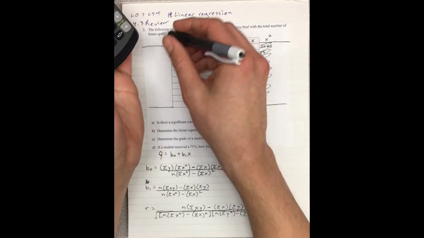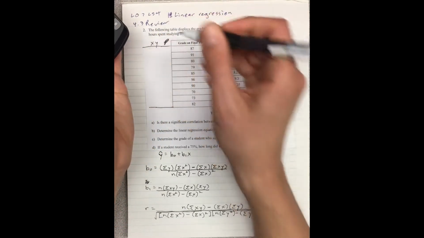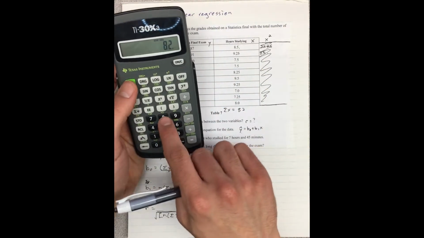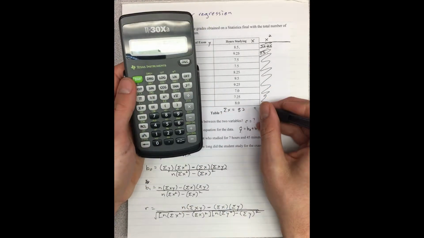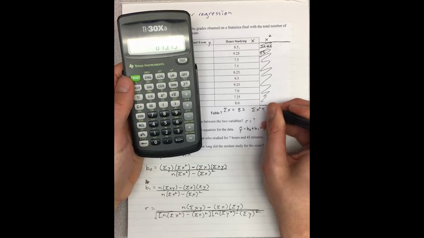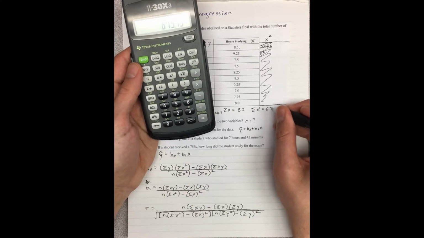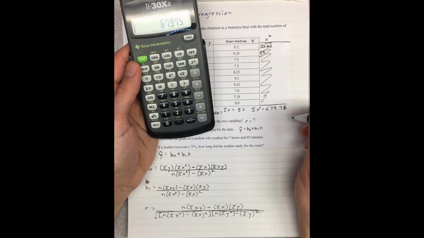We'll save this column for x, y. Okay, you're going to need to multiply these together to get a number here. But sum of x, and then just hit second function and this sum of x squared button, and it's going to give you the sum of x squared, which you're going to need. You're going to need it for that. So the sum of x squared is 679.75, rather. I hope that's right.